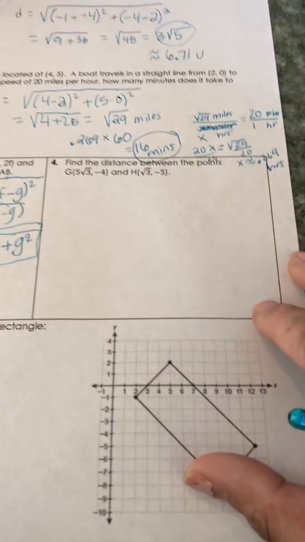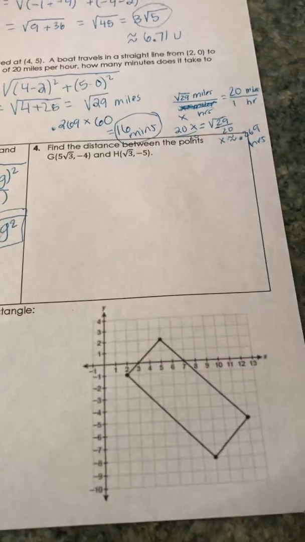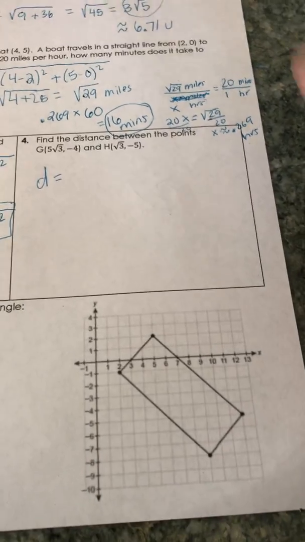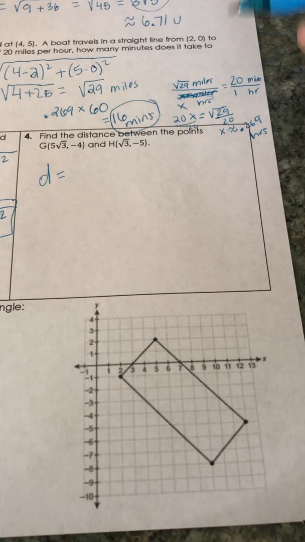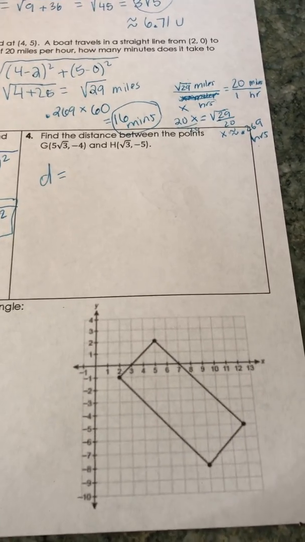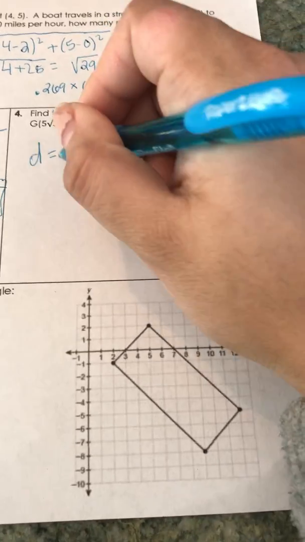All right, here's one more. The hardest part of these, because the distance formula on its own is not too difficult, is the algebra that comes along with it, or being able to work with simplifying radicals, decimals, fractions, all of that good stuff. All right, so let's use our distance formula one more time here.